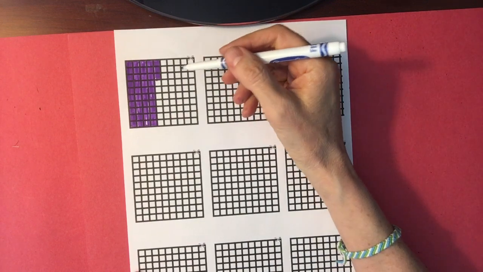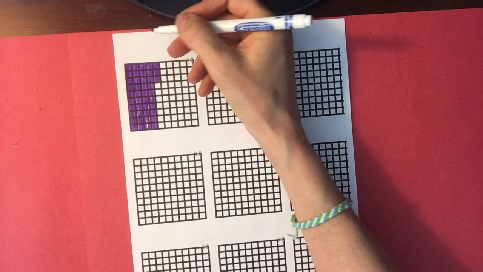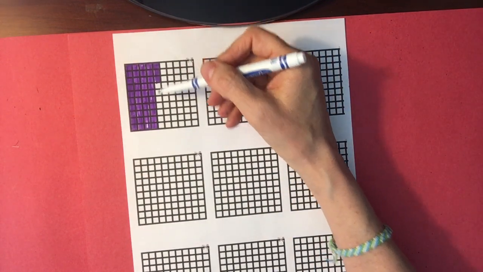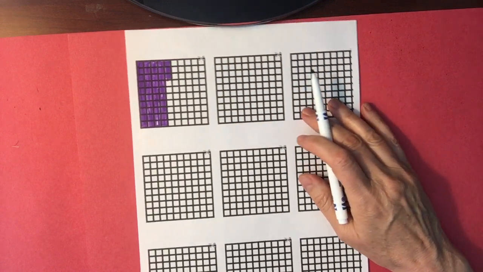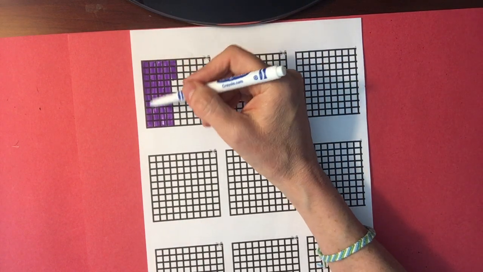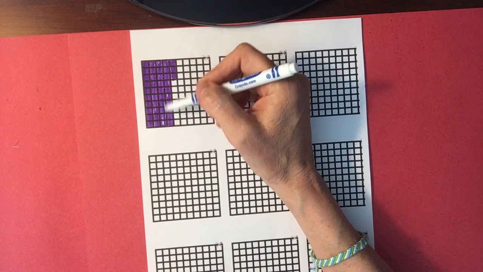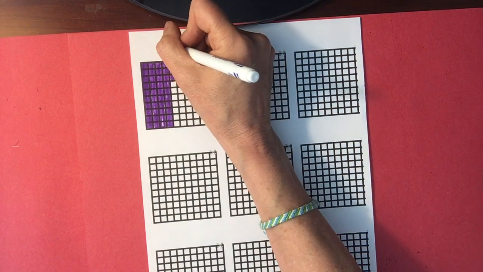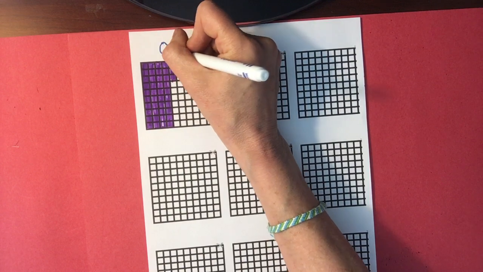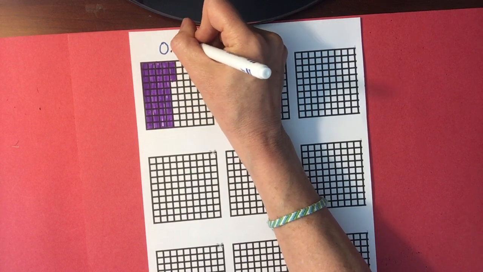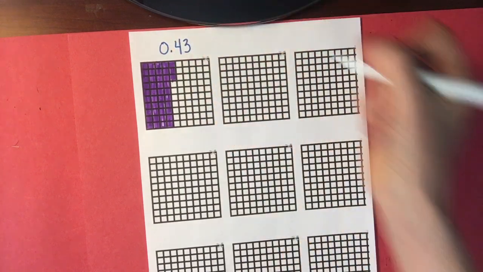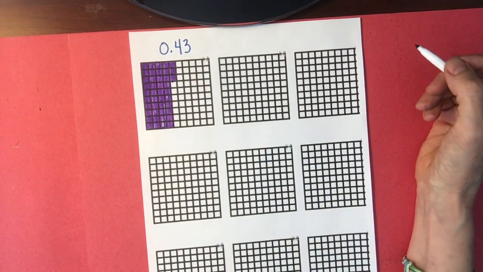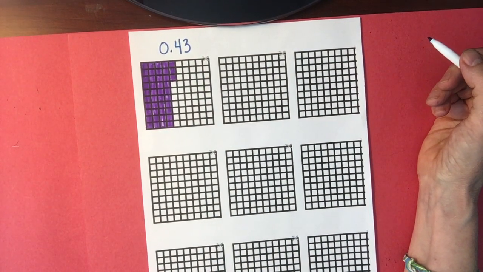So for this first one, I colored in this amount. I colored in 10, 20, 30, 40, 1, 2, 3. So I'm going to write this, and I'm going to use a placeholder 0, and I want you to as well. I'm going to write 0 and 43 hundredths.